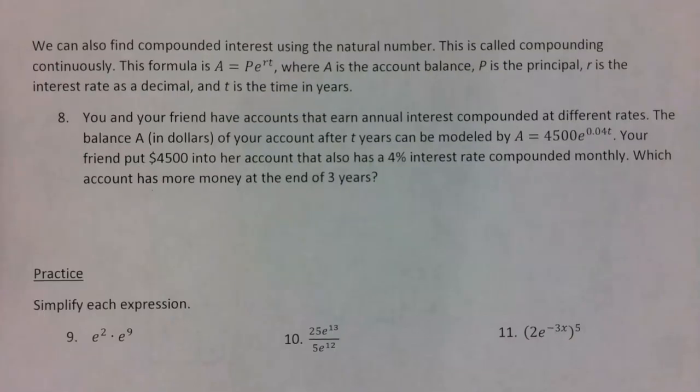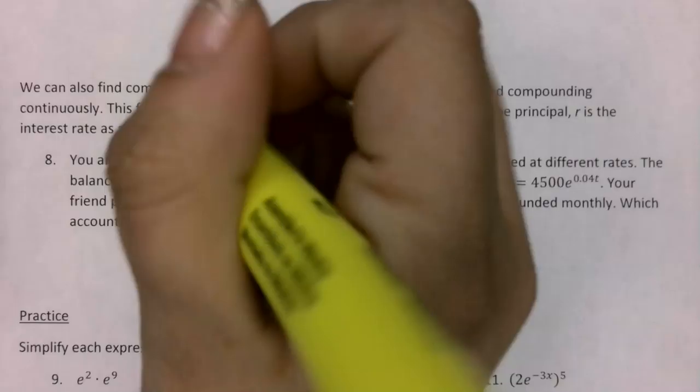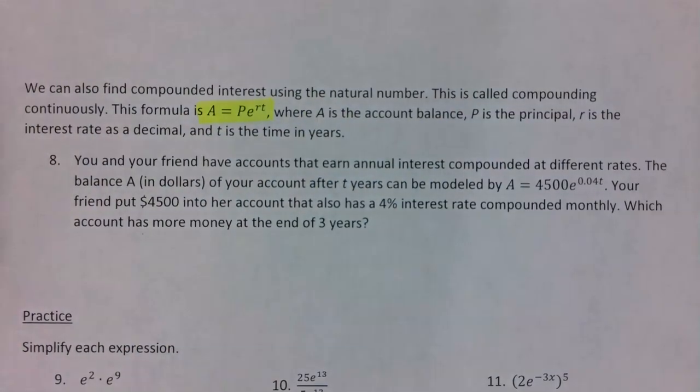Okay. So on number 8, this is using a different formula. A equals P E to the RT. This is compounded continuously. So it's kind of like imagining when we were talking about the money yesterday, if the interest is earning interest every second kind of thing. It continuously happens, and there's no break in time. So we just use this formula as it is. P is principal, R is rate as a decimal, and T is time in years, unless it tells you otherwise.